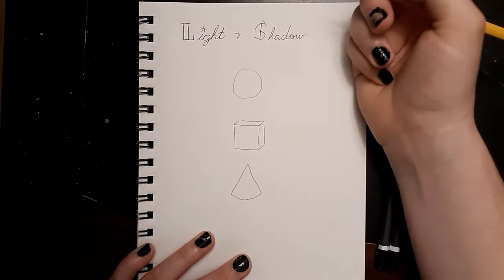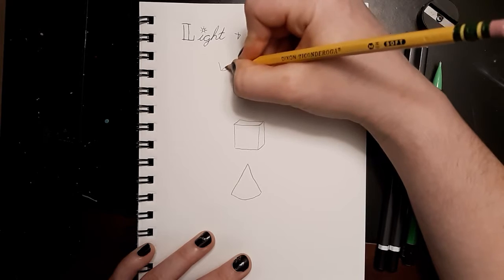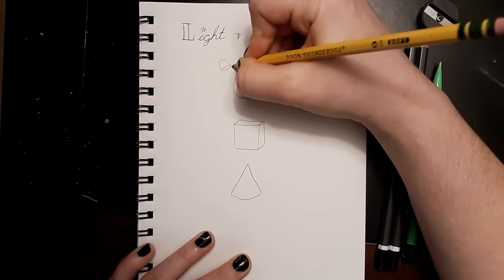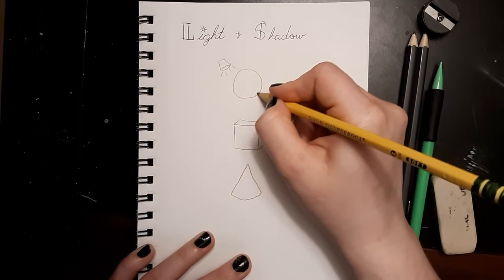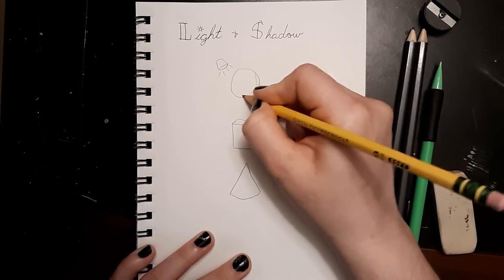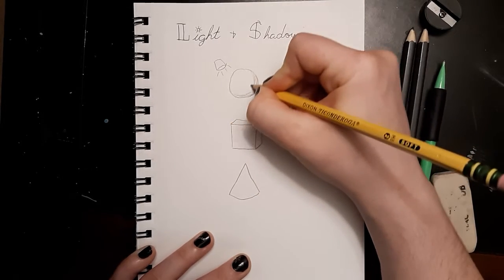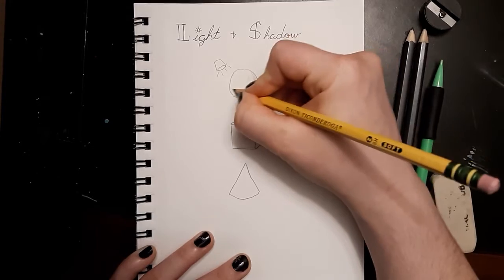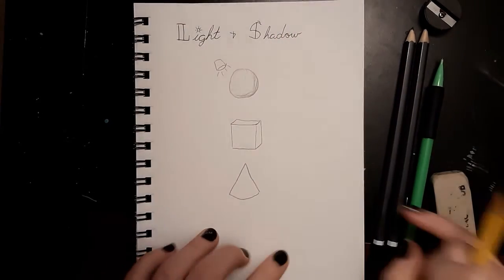So first you need to determine where your light is coming from. Let's say it's your upper left here. The shadow is going to be facing away from the light, with the darkest at the edge, and then you're going to get lighter as you come in, until finally you have your little shine spot highlight.